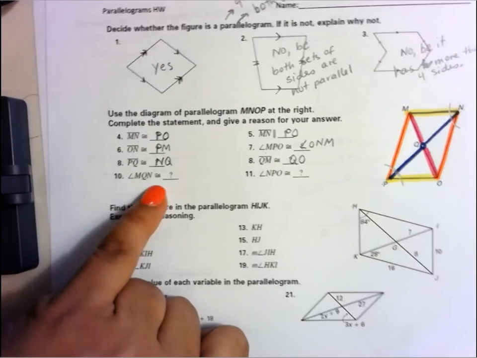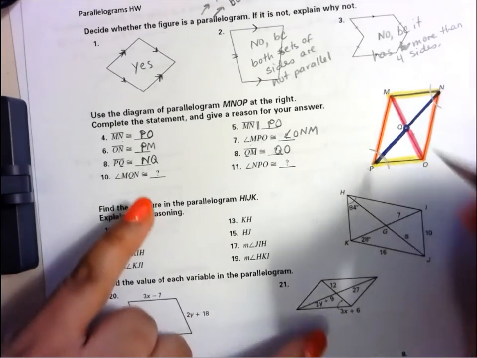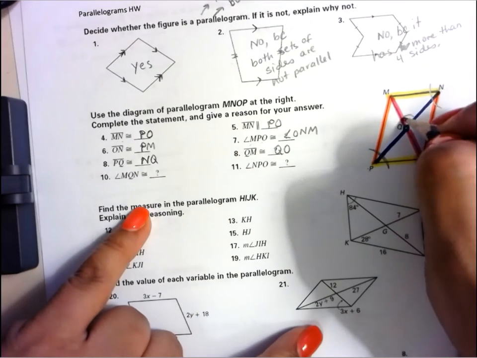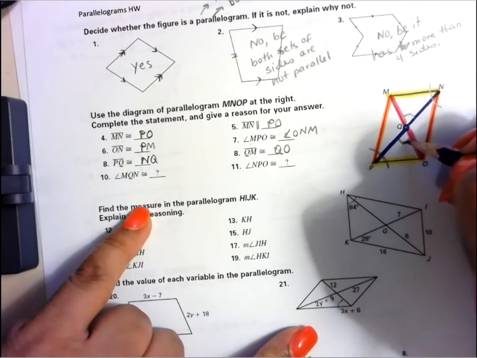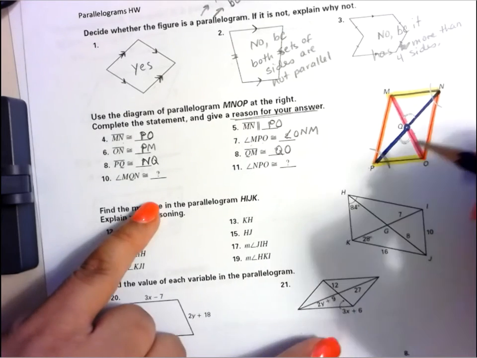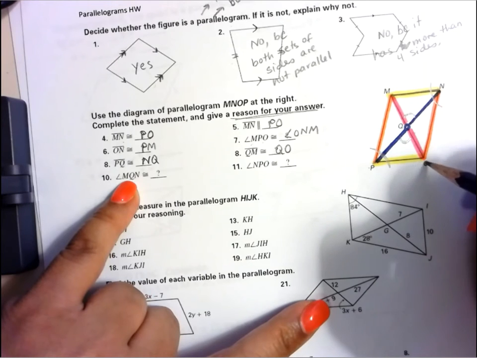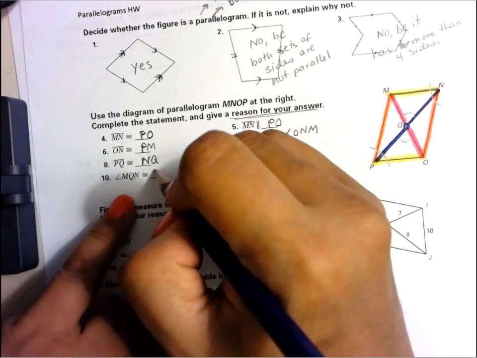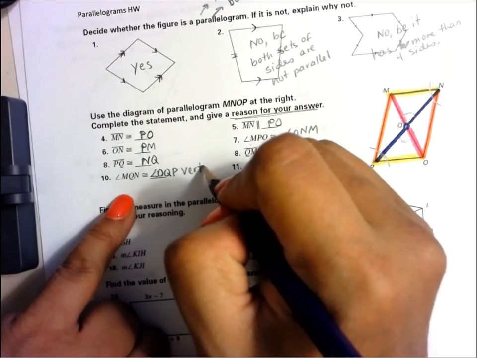Angle MQN. MQN is this one, so that one's going to be congruent to this one. Remember, vertical angles. Oh, we're supposed to be giving a reason. I'm going to go back and do this. So MQN is congruent to OQP, because they're vertical angles.